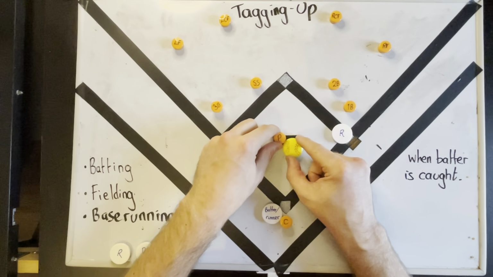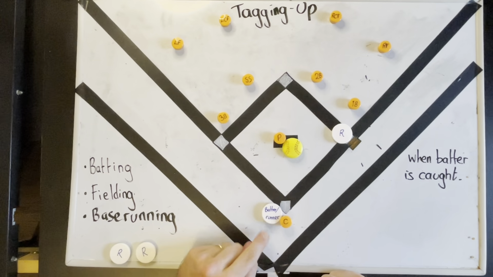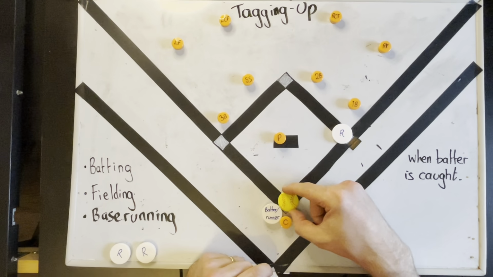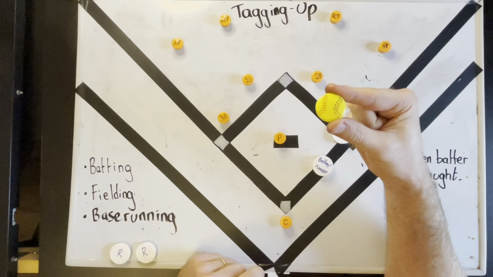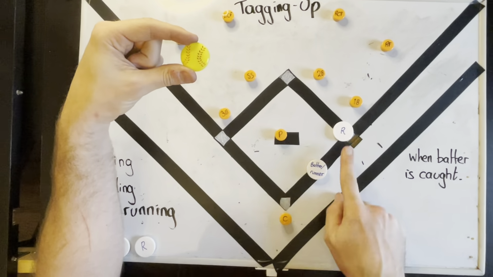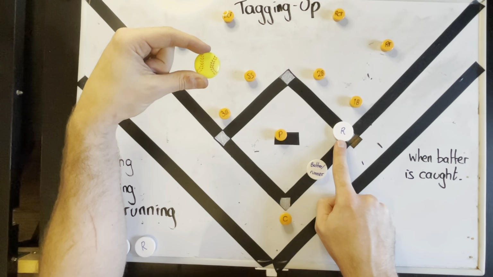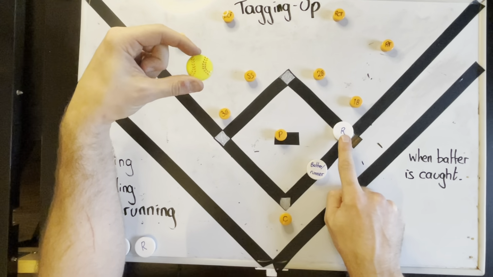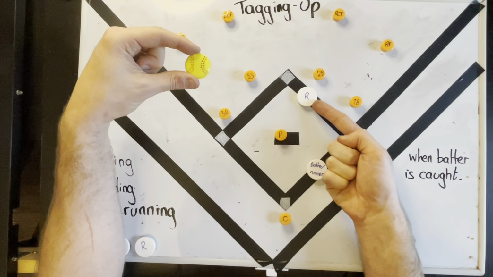So, this is the situation. I've got a runner on first. The batter is in the batter's box. The pitch comes in and the batter hits the ball. As soon as the batter hits the ball, this batter is running to first. Okay, so the batter's hit the ball, but somewhere in the air over here. So the batter's running. What can you tell me about this runner here? This runner is forced. The batter runner is coming to first base. You cannot have two people at the same base. So this runner here is forced to go to second.